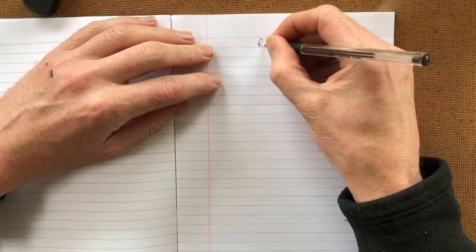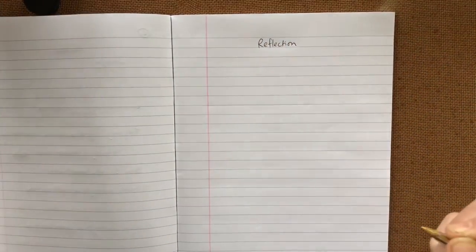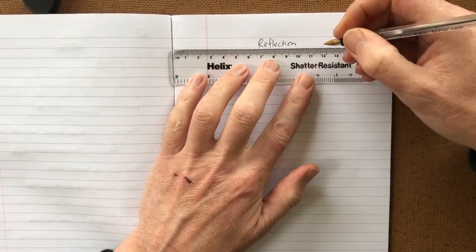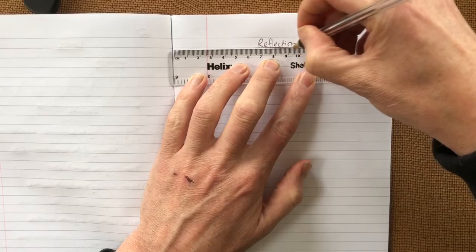Right, we're back to this again, I'm afraid, because it's really important that we do these diagrams carefully, and the only way I can think of doing it is to do it like this. So we're going to look at reflection today. Again, there's a video to watch as well, but it's these diagrams, you have to draw them correctly at GCSE, so we're starting now.